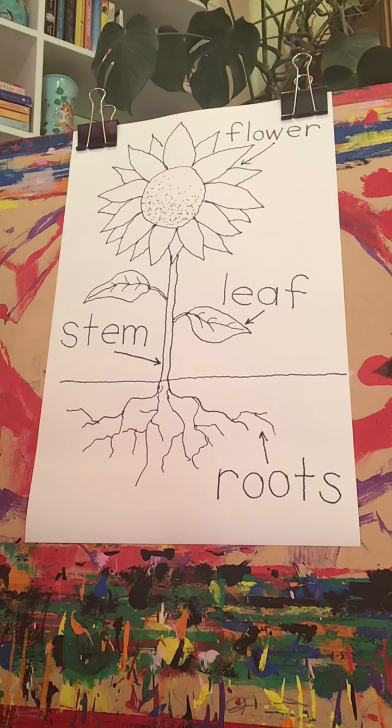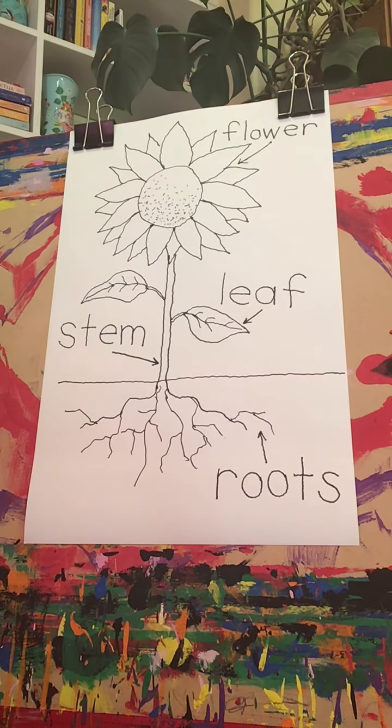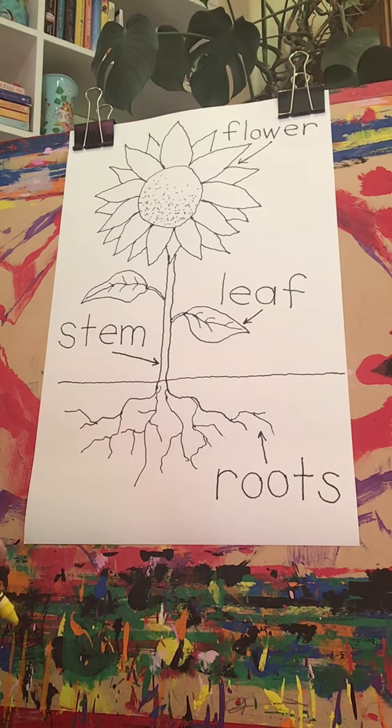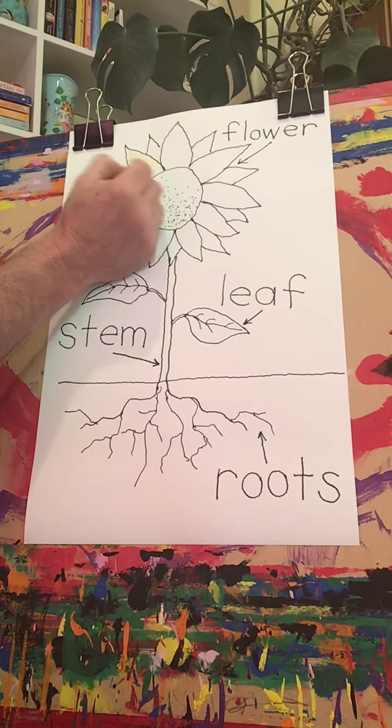Awesome. Okay. So, the first thing we're going to do is a beautiful yellow. Now most of the things on this plan, we're going to do yellow to start, and then we're going to build some colors over them. So let's start with our petals of our flower.